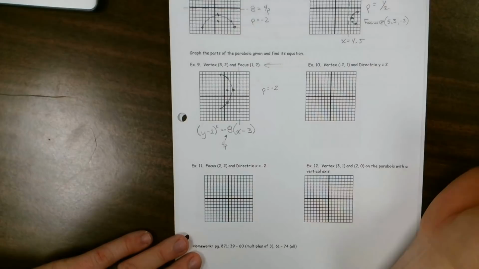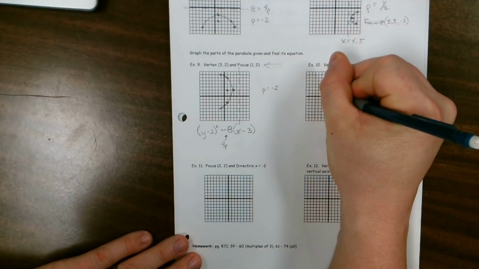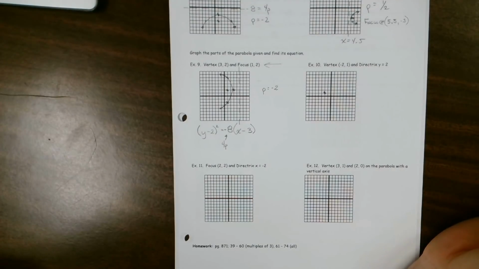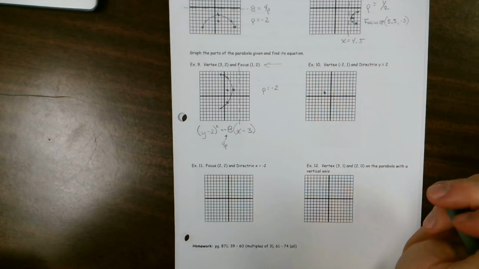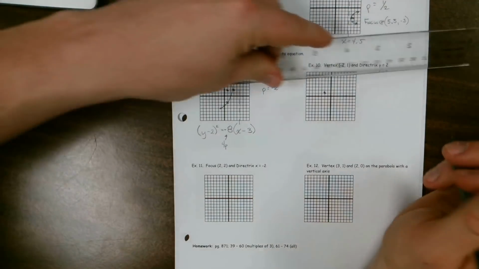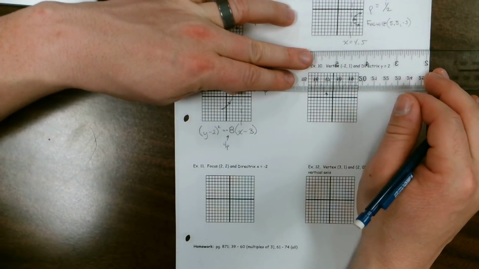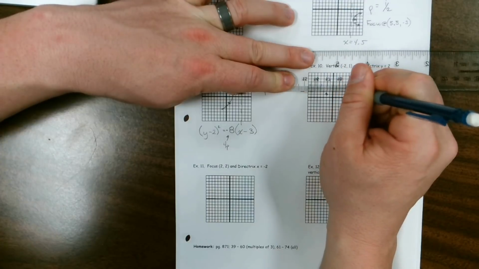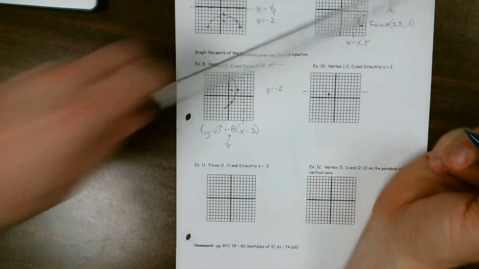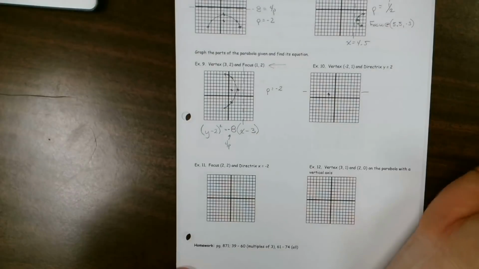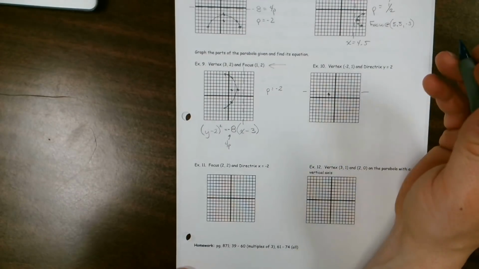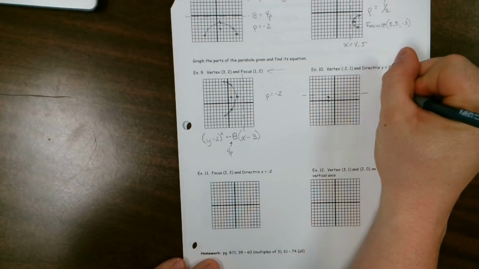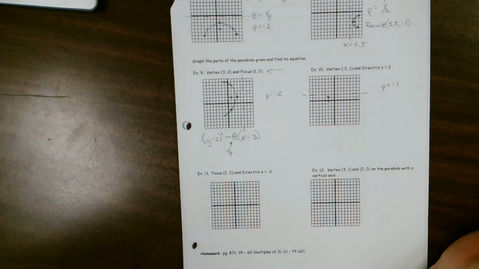Our vertex is at (-2, 1). That's easy enough to draw. That'll help us with our h, k. Our directrix is at y equals 2. Ooh, y equals 2, the equation of a horizontal line. Your parabola will always open away from the directrix. And if the directrix is 1 unit above the vertex, the focus is going to be 1 unit below. So we automatically know now our p is negative 1.